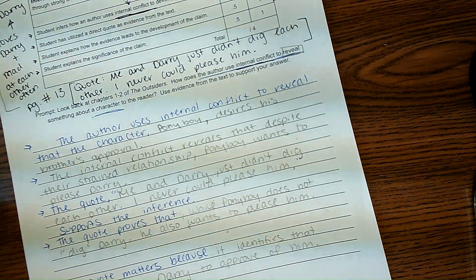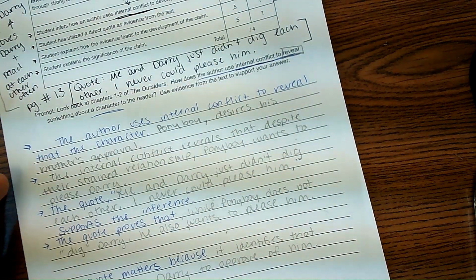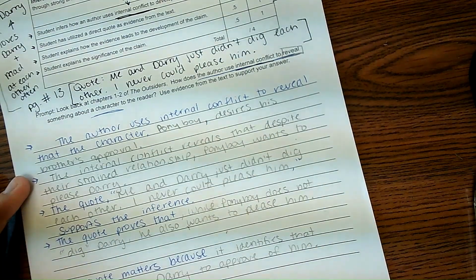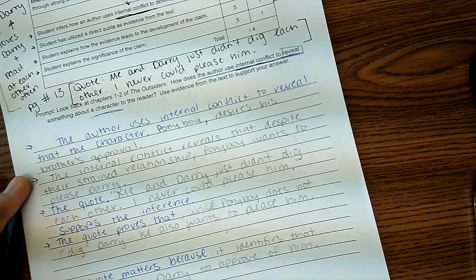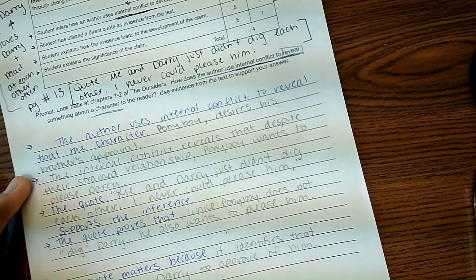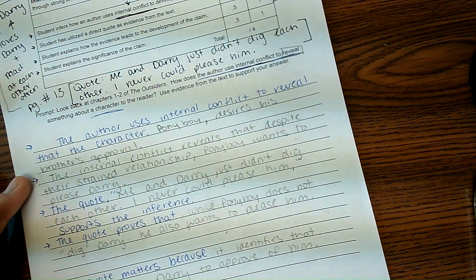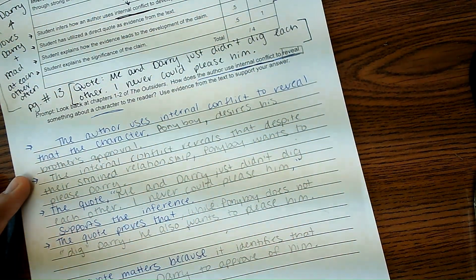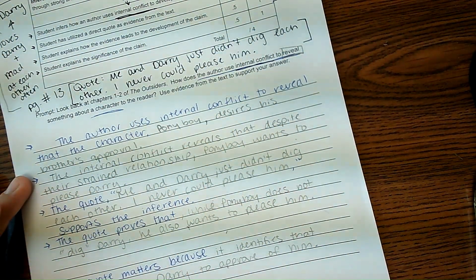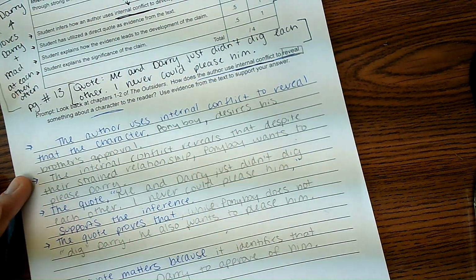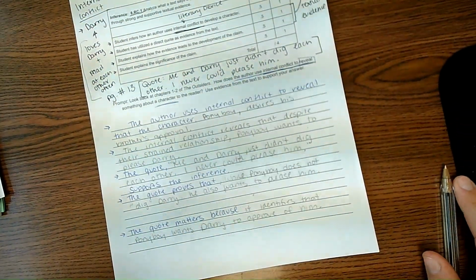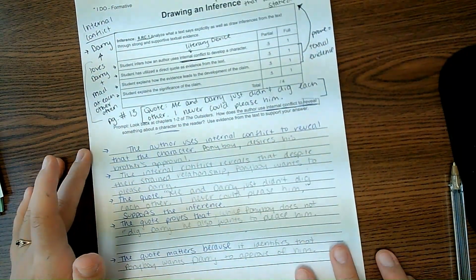so I'm just going to read through and make sure it sounds good. The author uses internal conflict to reveal that the character Ponyboy desires his brother's approval. The internal conflict reveals that despite their strained relationship, Ponyboy wants to please Darry. The quote, me and Darry just didn't dig each other. I never could please him, supports the inference. The quote proves that while Ponyboy does not dig Darry, he also wants to please him. The quote matters because it identifies that Ponyboy wants Darry to approve of him. So this is the full planning of my inference. I'm done.